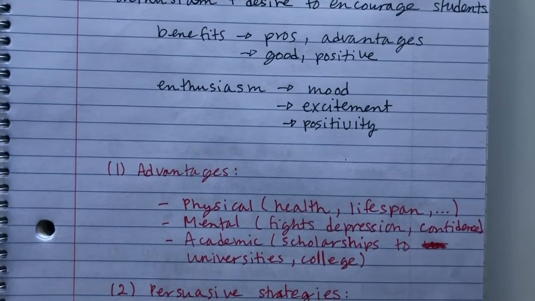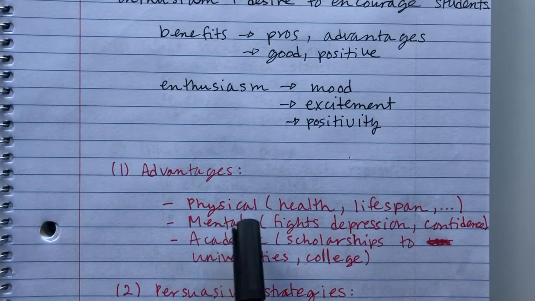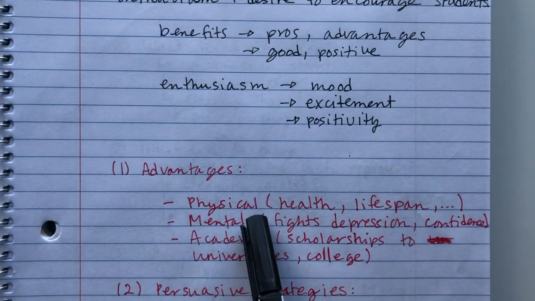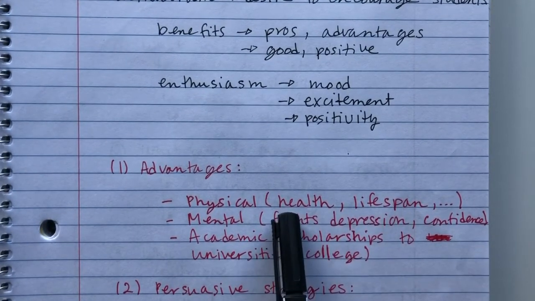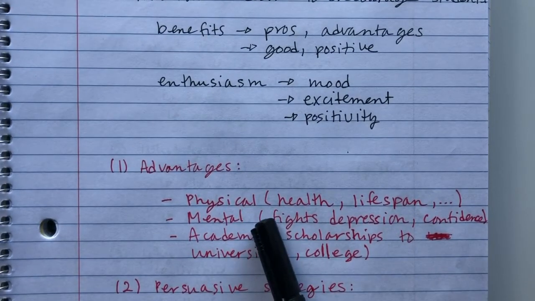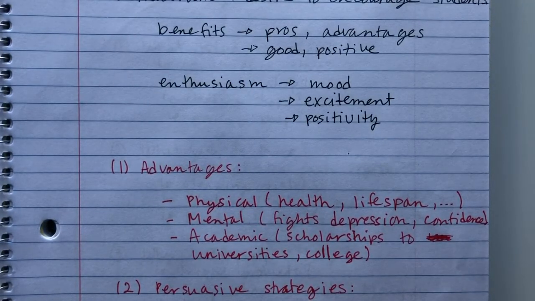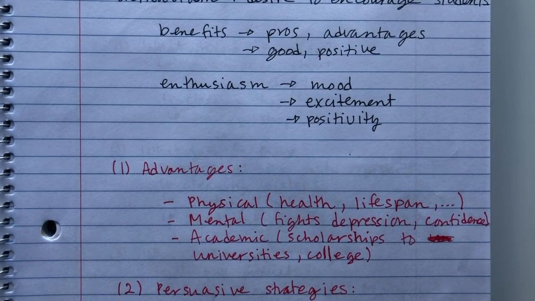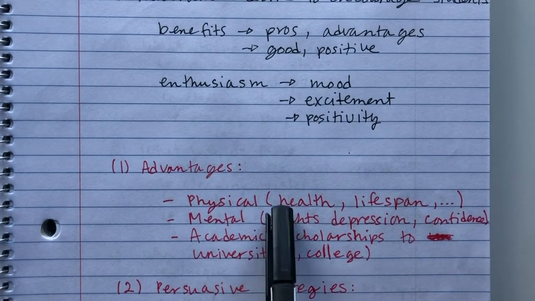Okay, so the advantages of sports, of course, you have the physical advantages, so health, lifespan. So you can say, have you been feeling tired in class? Sometimes you fall asleep while the teacher is speaking. Maybe you need to do a bit of exercise to get yourself more awake and your body to stay up. I don't know. Okay, so you have to convince them that it would help their physical health.